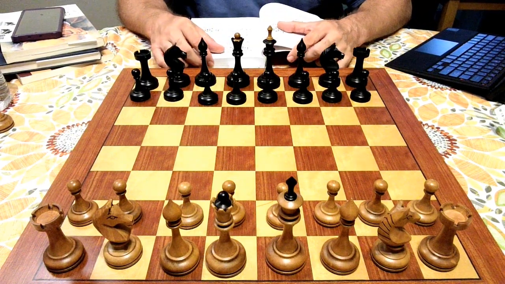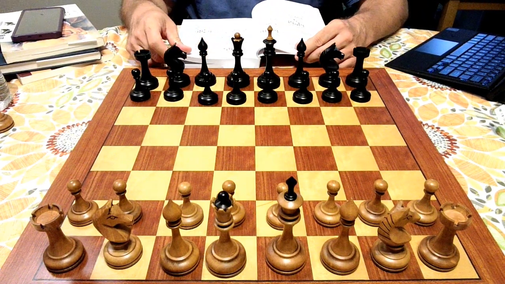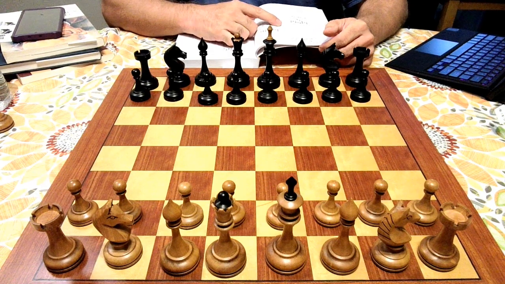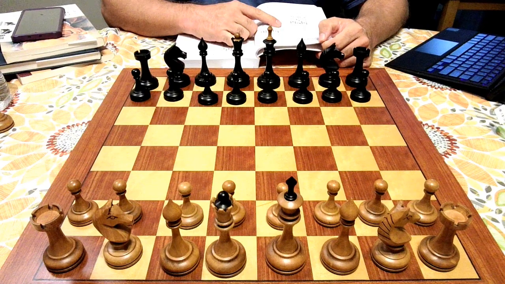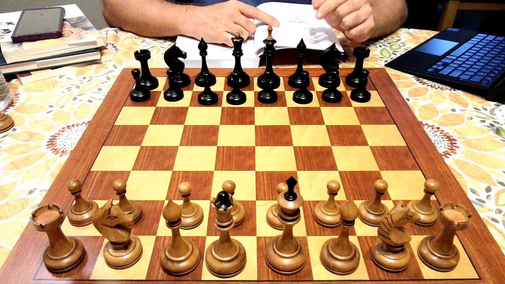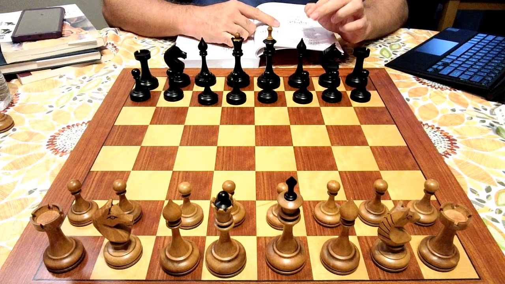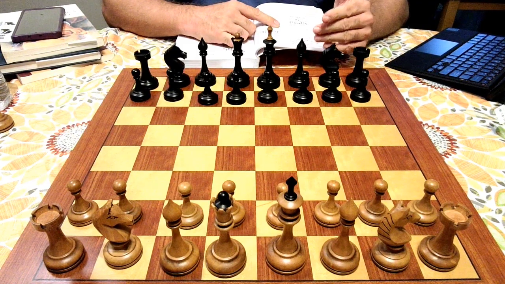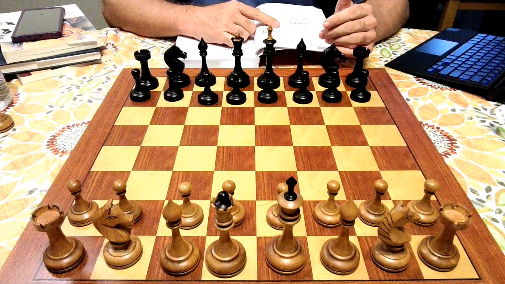Okay, the game that I want to show you is game 6 from the chapter Typical Structures in the Middle Game, the Isolated Queen's Pawn. This is relative to plan A, the side with the isolated queen's pawn making this plan that is the kingside attack.